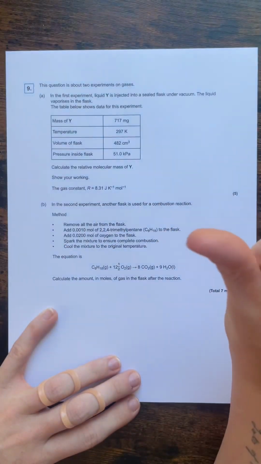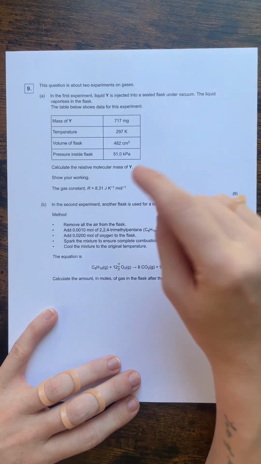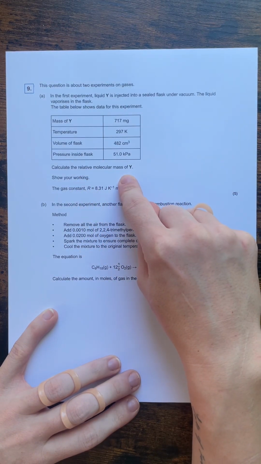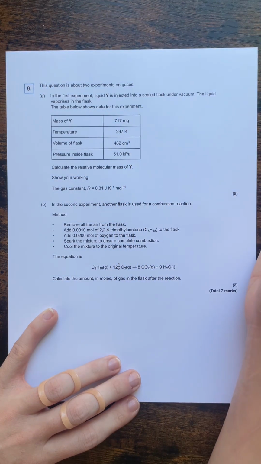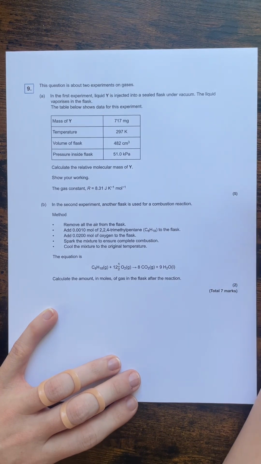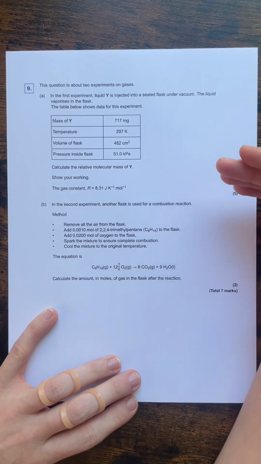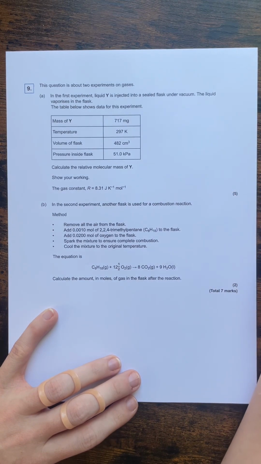However, they've also merged in a second calculation whereby we need to work out the relative molecular mass. We've been given the mass, and the ideal gas equation allows us to work out the moles. So we're going to need to do two steps. One is rearrange the ideal gas equation to get moles equals and figure out what the moles are, then use moles and mass to get the MR.